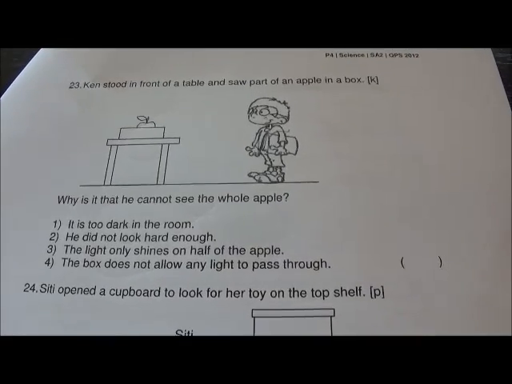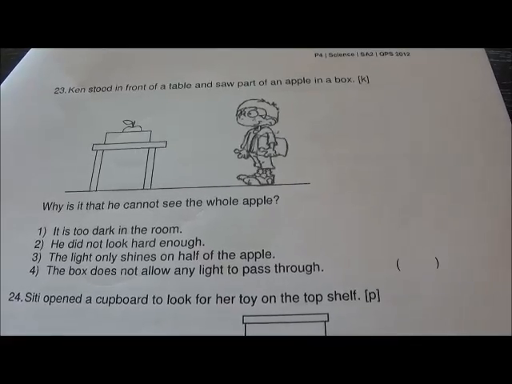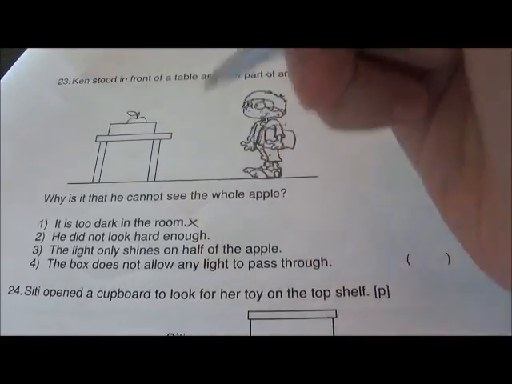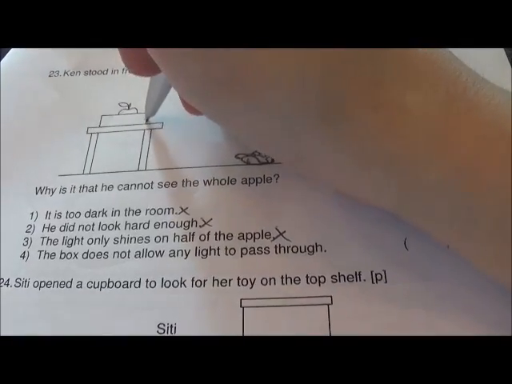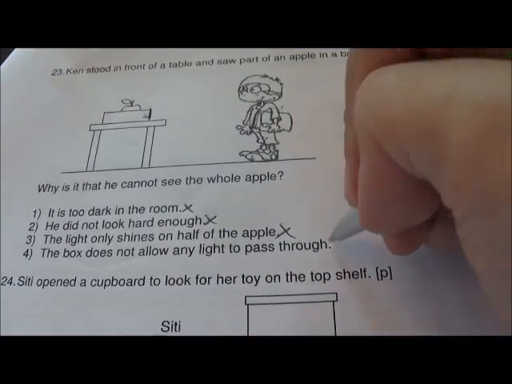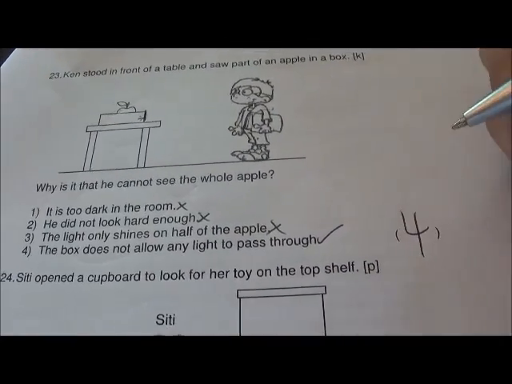Question 23. Ken stood in front of a table and saw part of an apple in a box. Why is it that he cannot see the whole apple? Okay, it's not too dark in the room. He did not look hard enough. It did not shine because the box here did not allow light to pass through. If this is a transparent box, he will be able to see the whole apple. So question 23, my answer is 4.